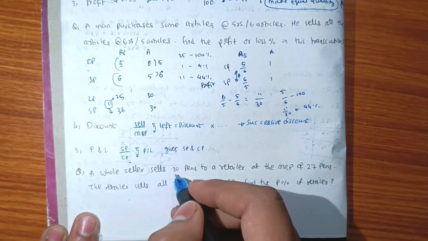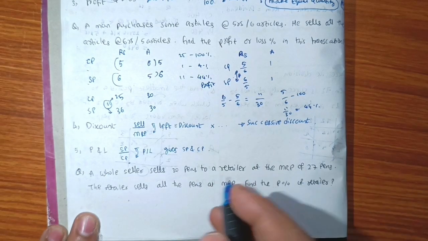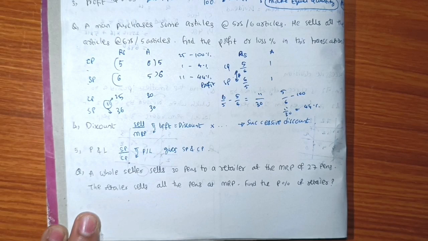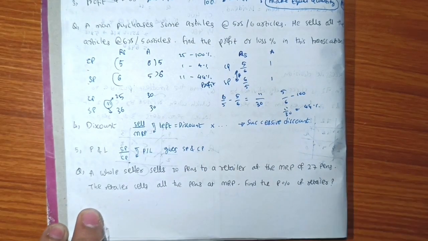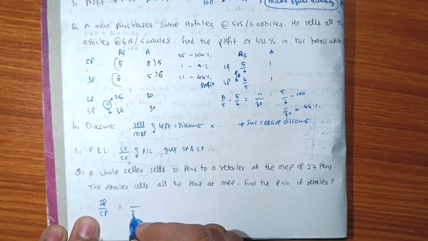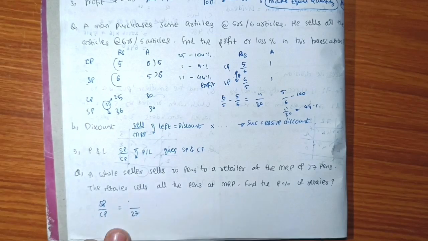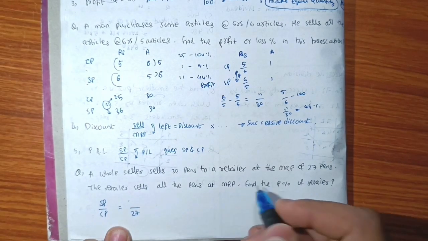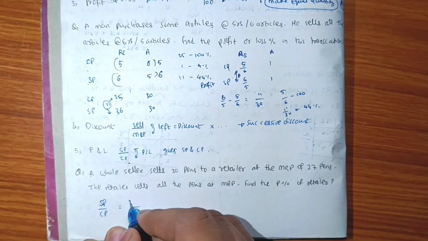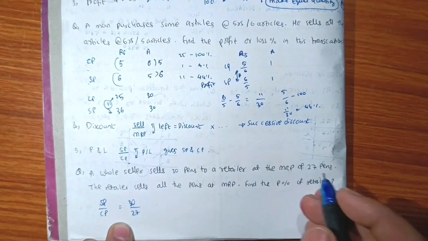A wholesaler sells 30 pens to a retailer at the MRP of 27 pens. So the wholesaler is buying at the cost of 27 pens, and the trick is SP by CP. The retailer sells all the pens at MRP, again selling all the pens at 30 pens.